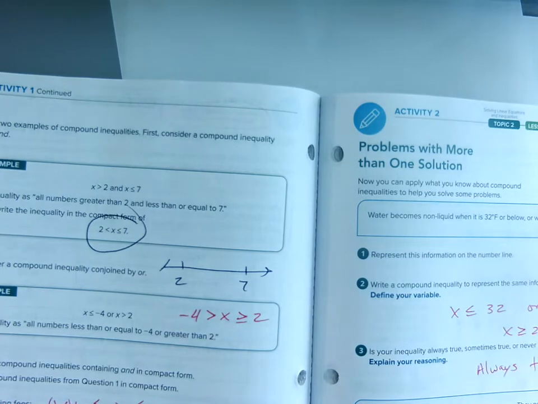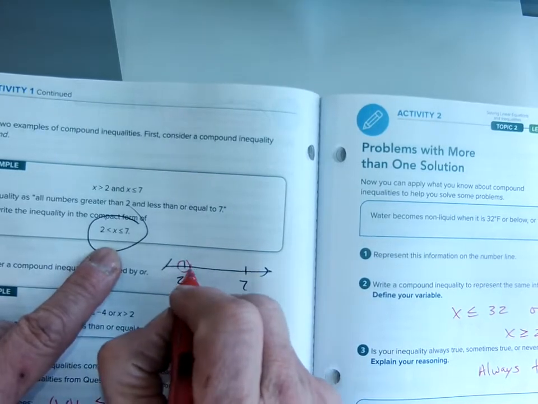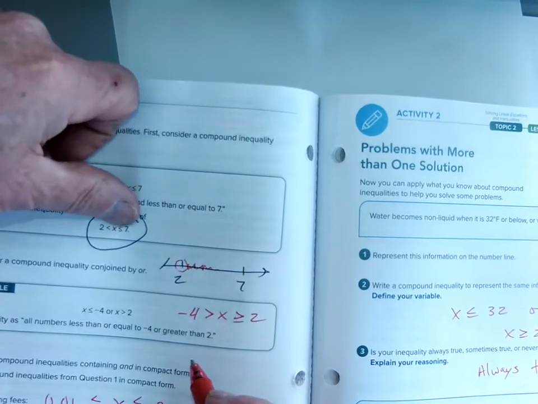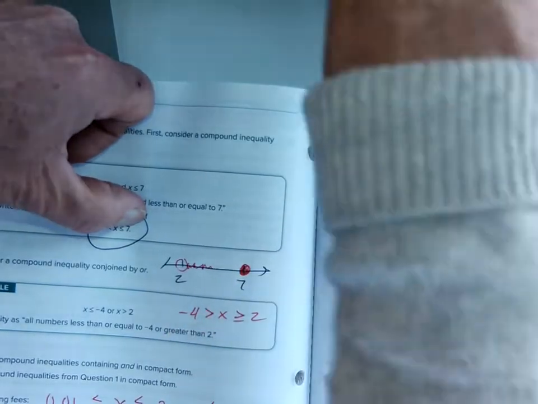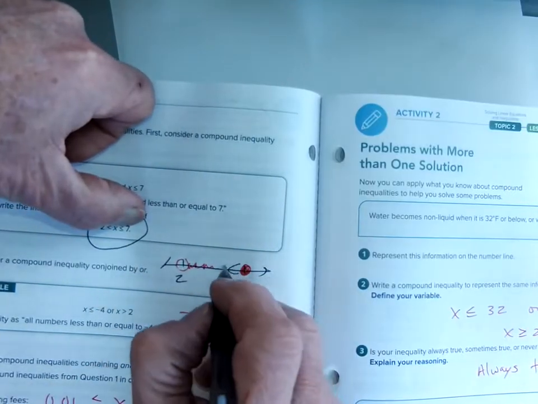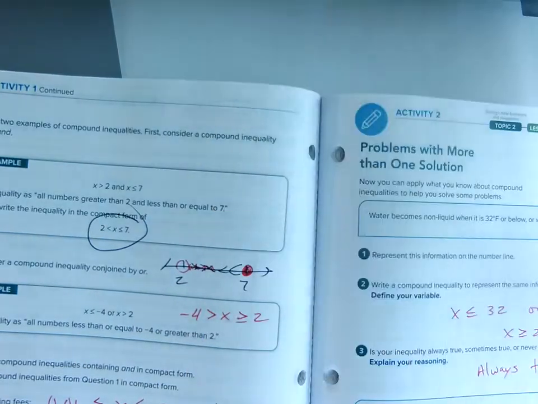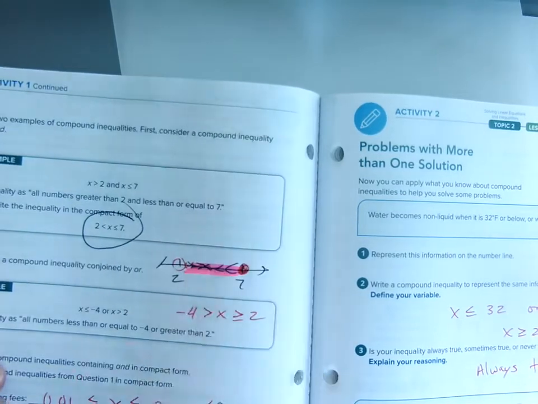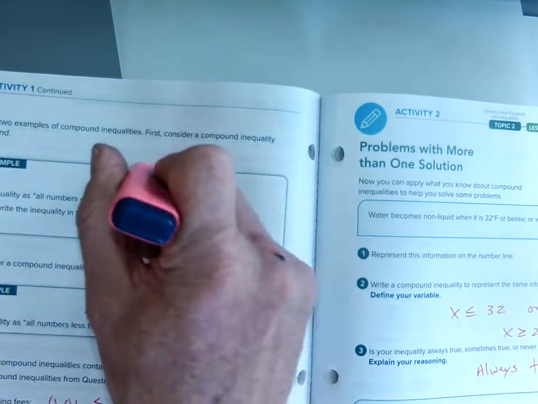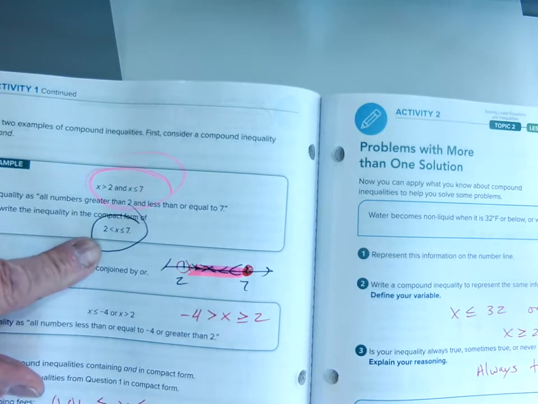We can look at it this way as x is greater than 2, so open circle at 2, and greater than goes this direction, but it's less than or equal to 7, solid dot at 7, and less than goes that way. So it's everything in between. So here is our number line shaded in between, okay? So they took it as two different statements and wrote it as a single compound statement, okay?